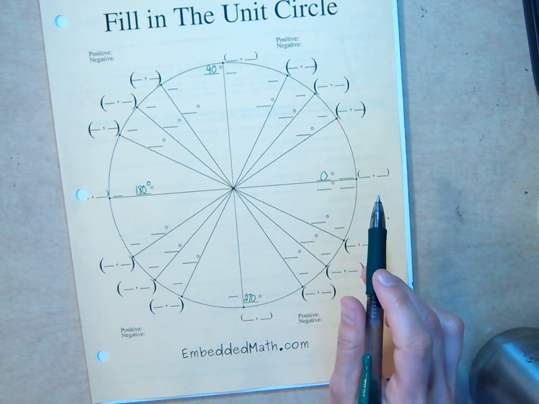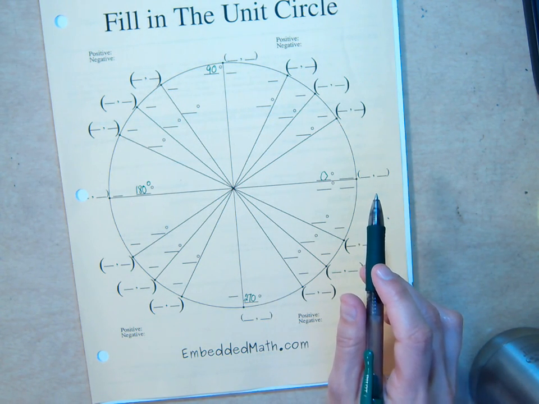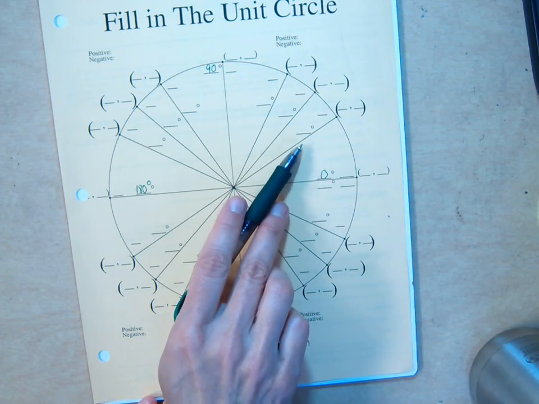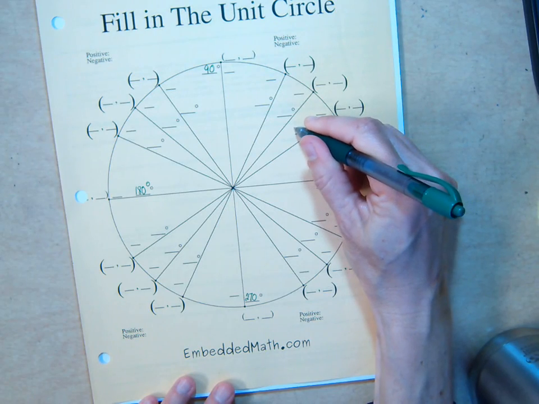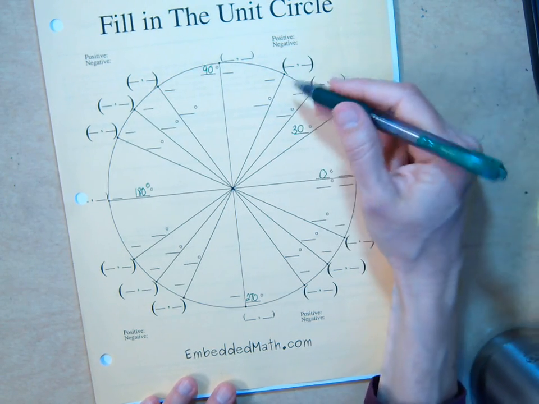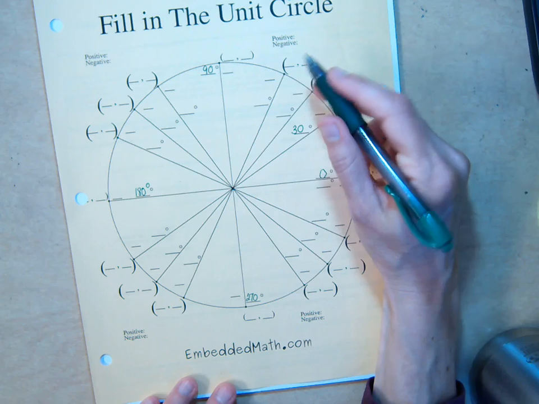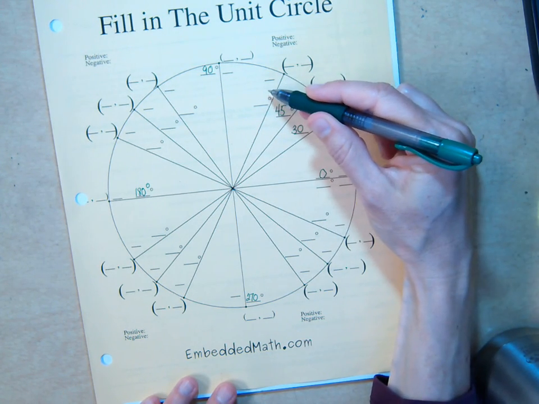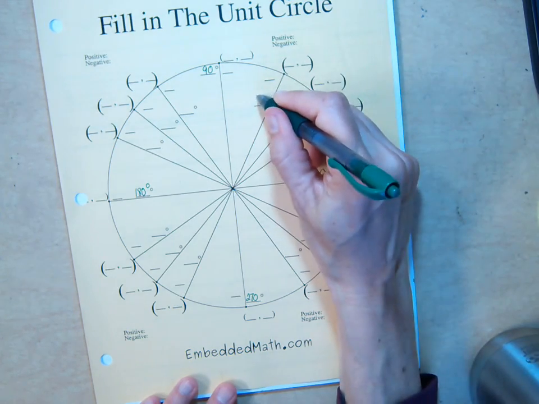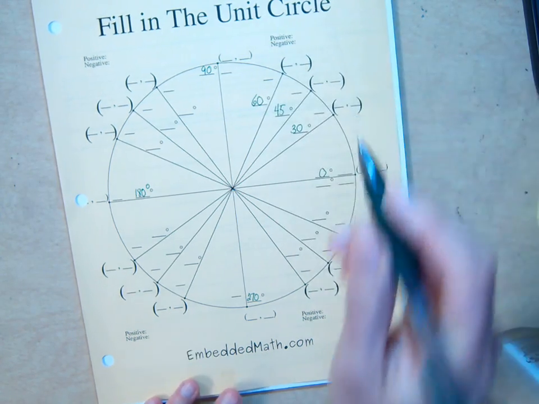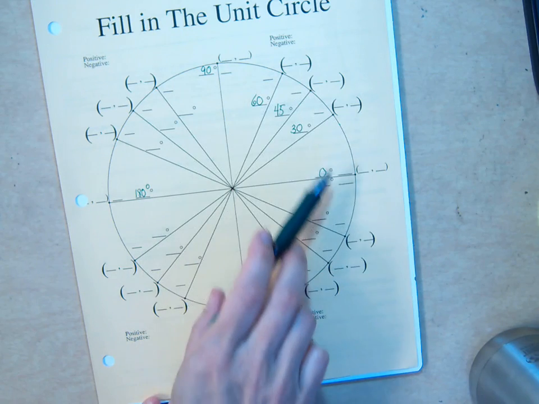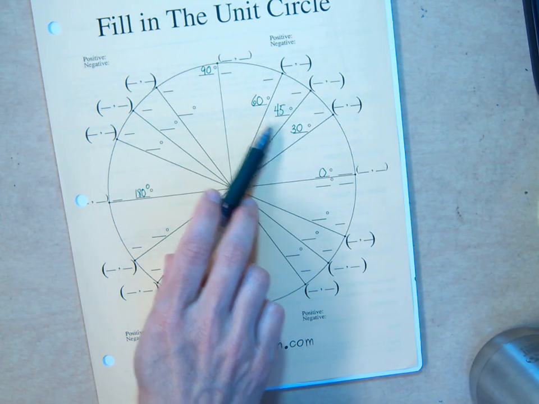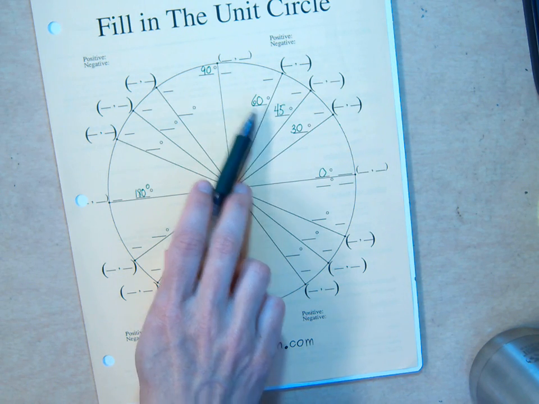And then these are from the special right triangles. So the first one is going to be 30. This is going to be from your 45, 45, 90. And this, how many degrees here? 60, yes. Now everything is relative to this quadrant, so as we go around, do you see how these are all 15 apart?